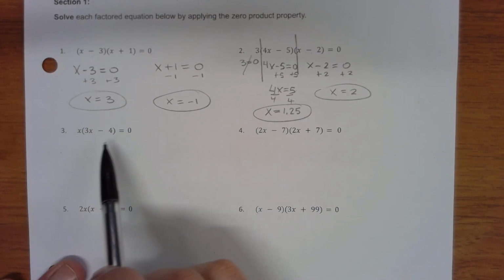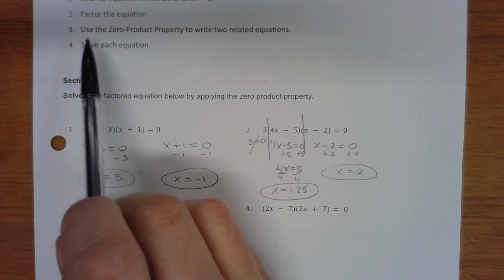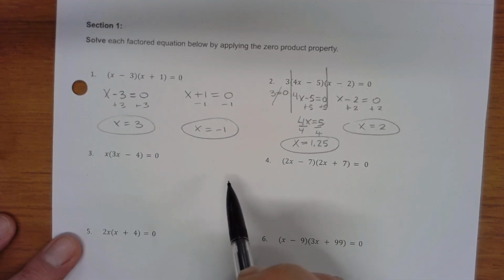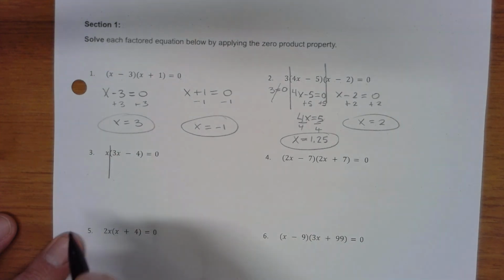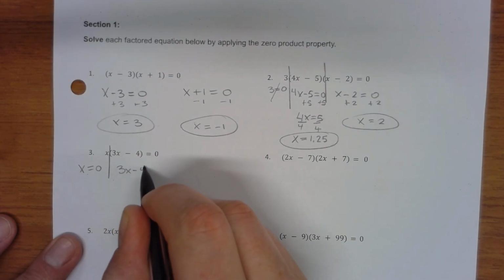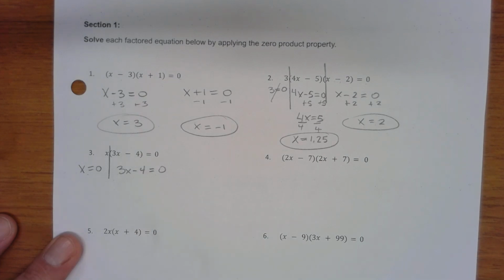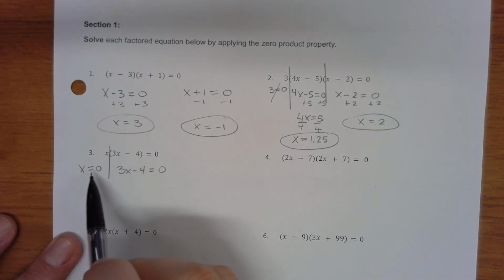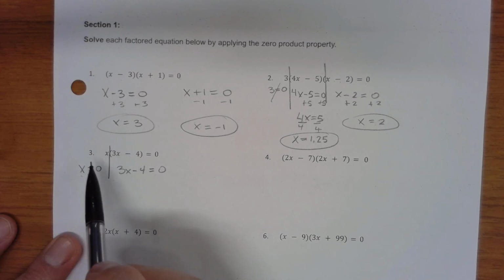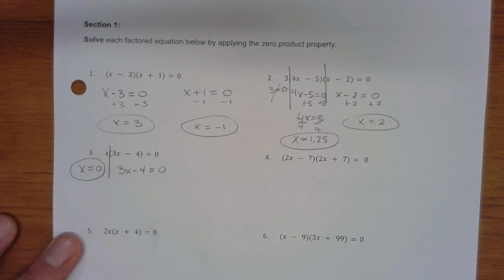This has already been in factored form, so we're starting with the third step in this procedure. To use the zero product property, we're going to take each factor separately, set it equal to 0, and solve it. When we solve it, we're getting the x by itself. X equals 0. We notice the x is already by itself. There are no steps to do. This is one of my answers.